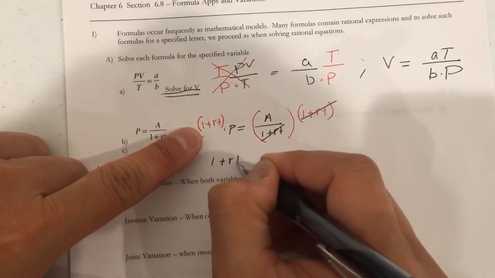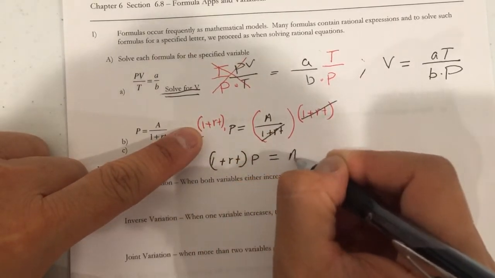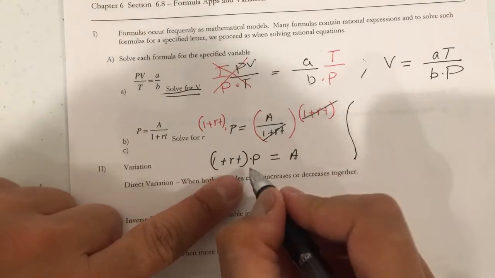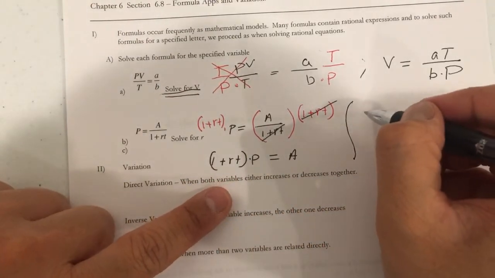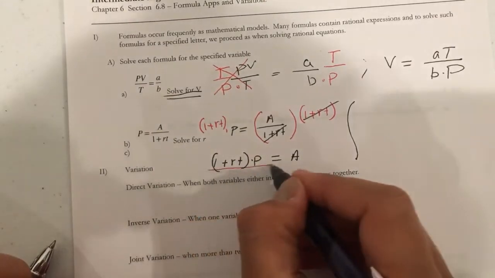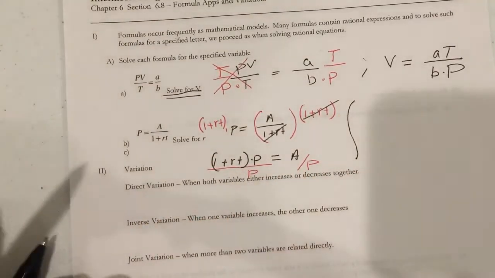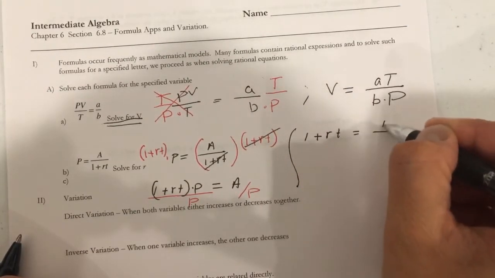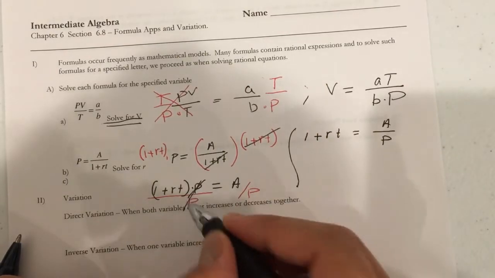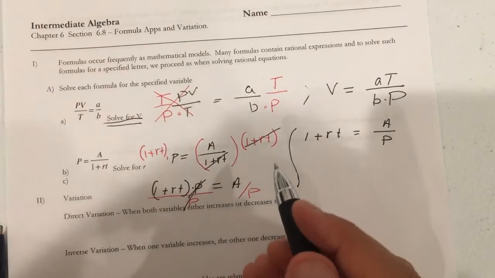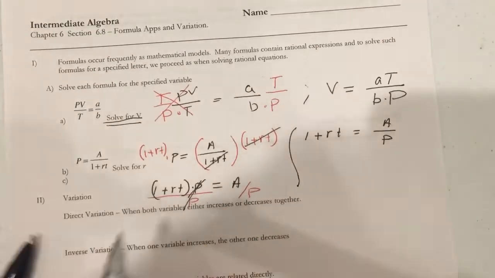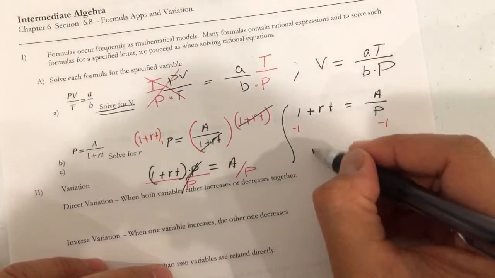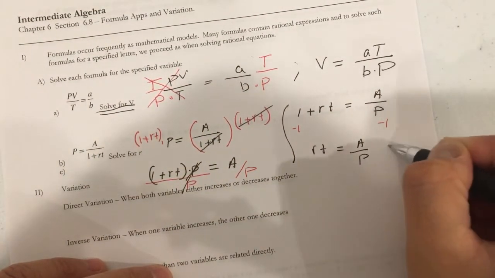So I have 1 plus RT times P equals A, because that cancels out. Remember, I'm trying to solve for R, so I'm going to divide both sides by P. And what we have here is 1 plus RT is equal to A over P, because the P here cancels out. See, I'm slowly isolating my R. I need to subtract 1 from both sides here. So now I end up with RT equals A over P minus 1.